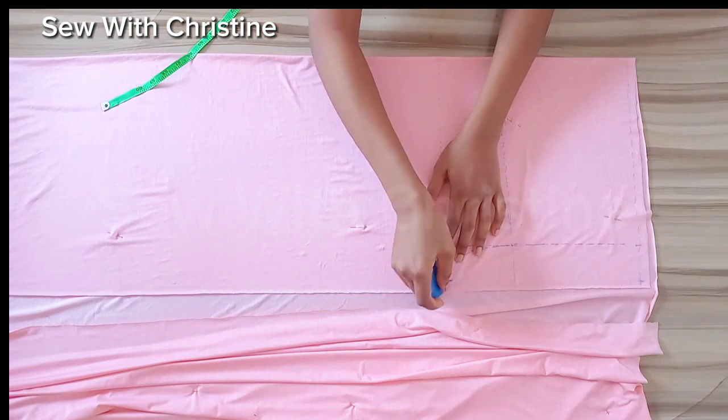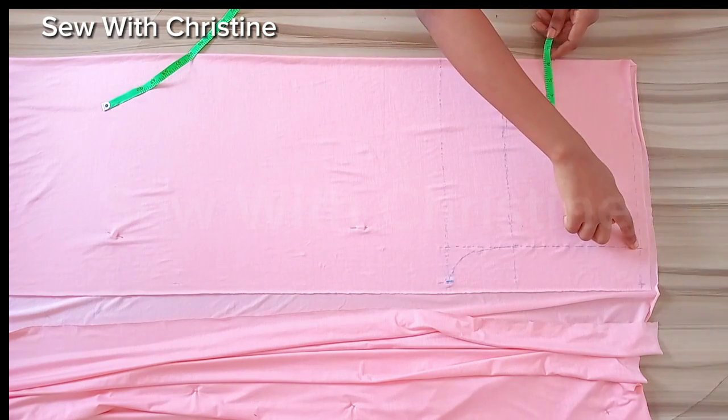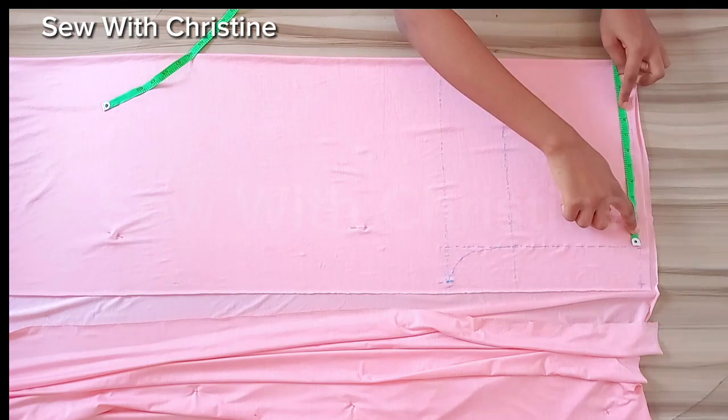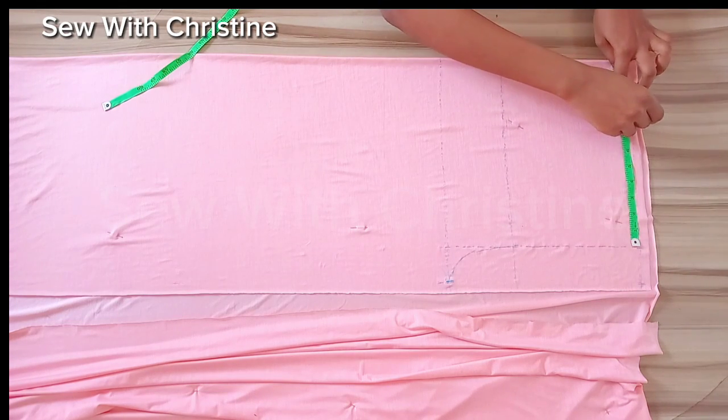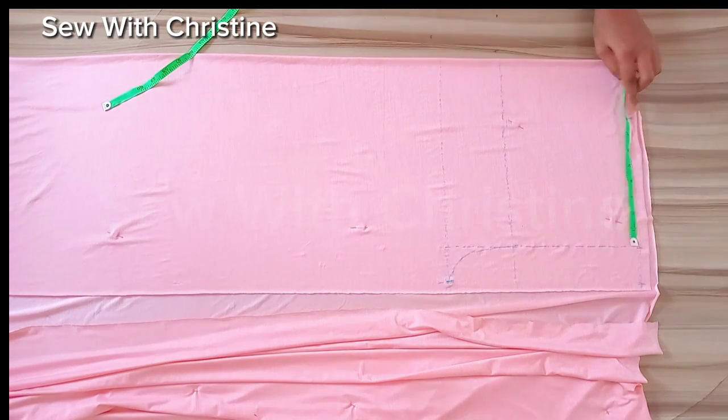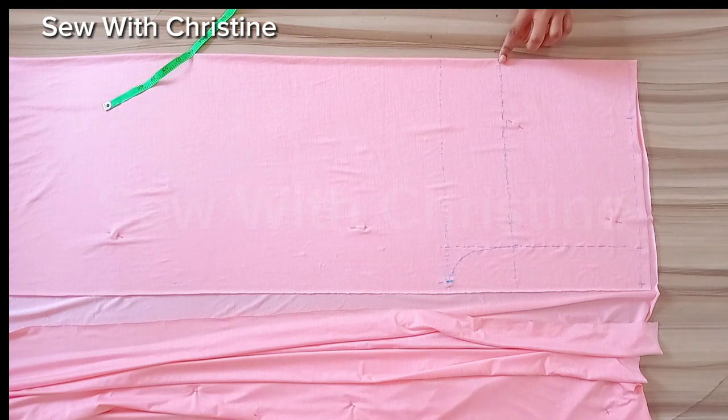Next is to mark the quarter waist measurement. So coming from the center front like so, I'm going to mark down 8 inches. Then I will connect these 8 inches to the side like so.